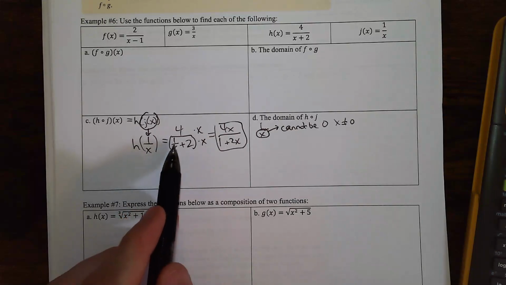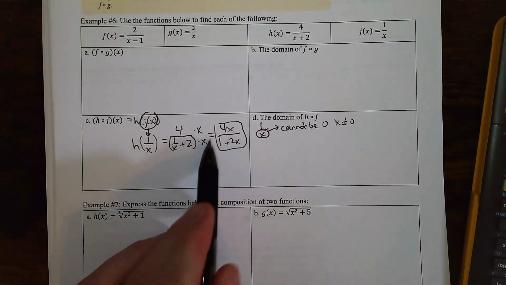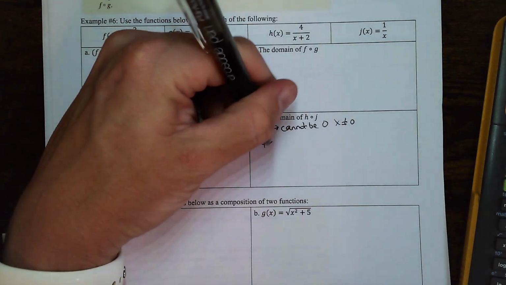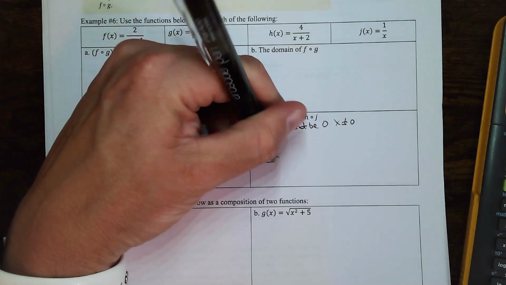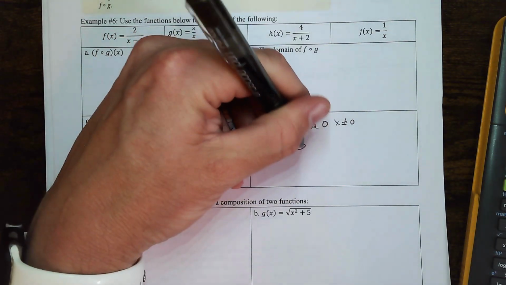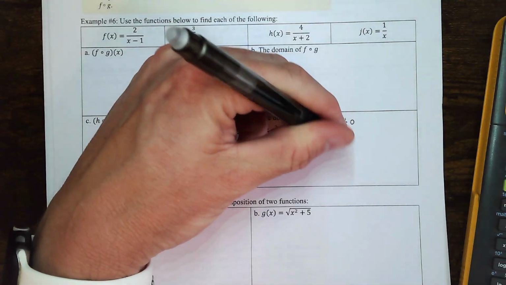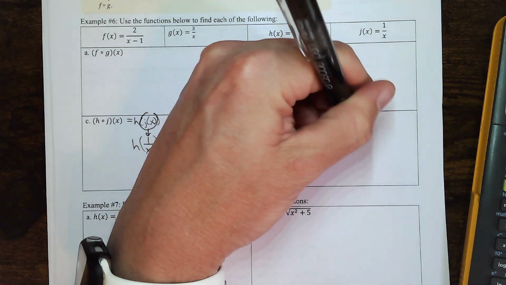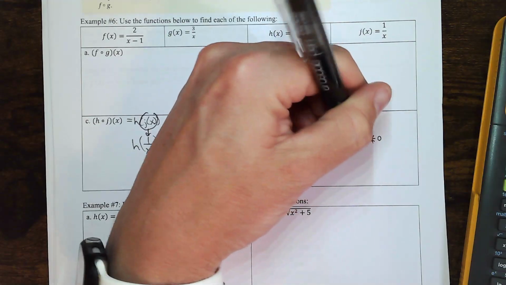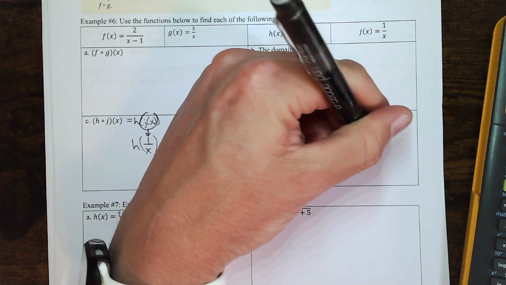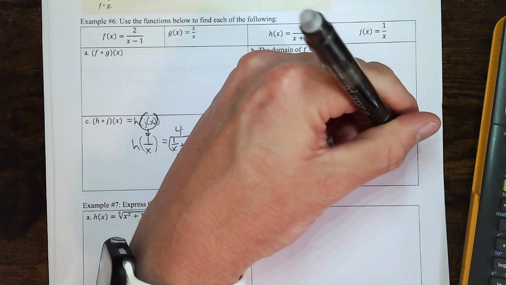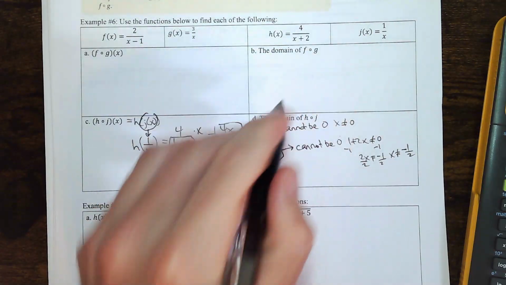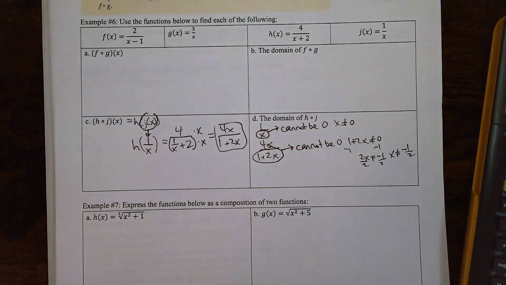Now, what else is excluded? Now I'm going to go to my solution and look at the answer. And the top is fine because there's no even root up there. But the bottom here cannot be 0 either. So 1 plus 2x cannot equal 0. So I've got to figure out what value of x would make that equal 0. So x can't be negative 1/2. So x cannot be 0 and x cannot be negative 1/2. Those are excluded values in my domain.